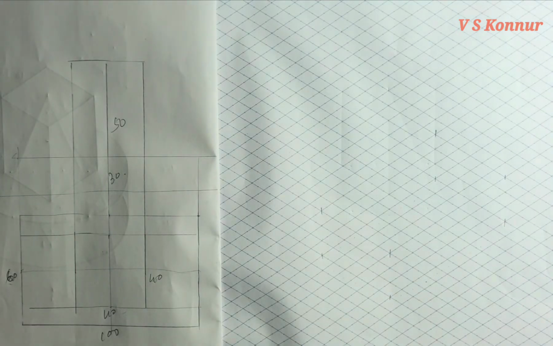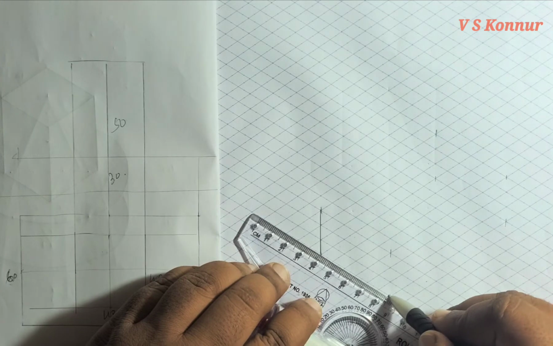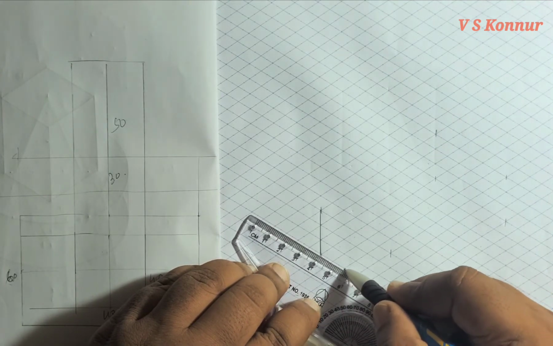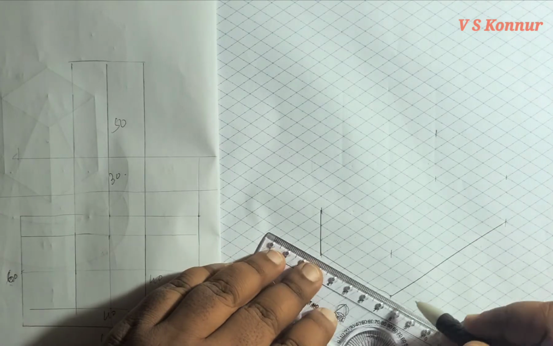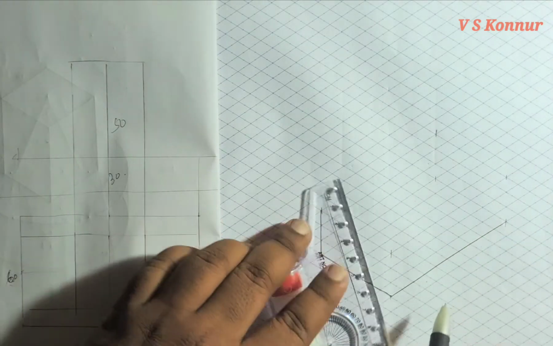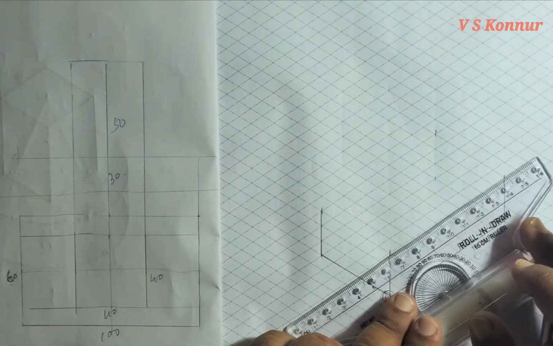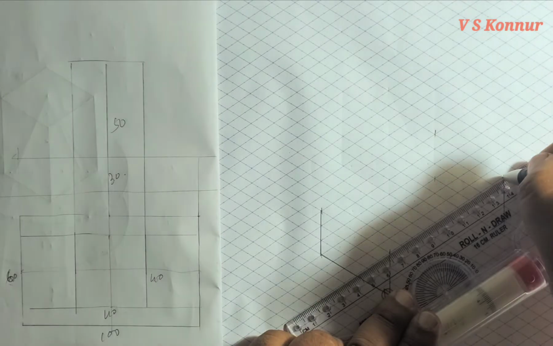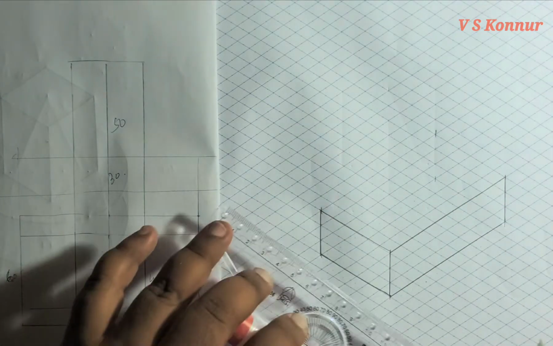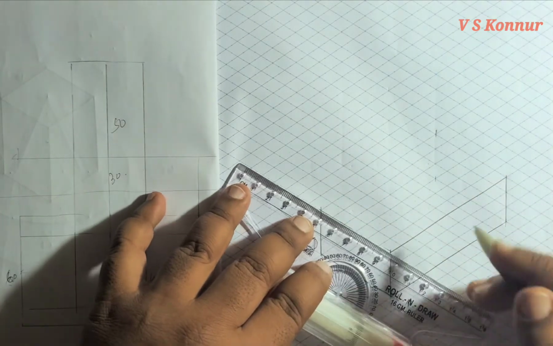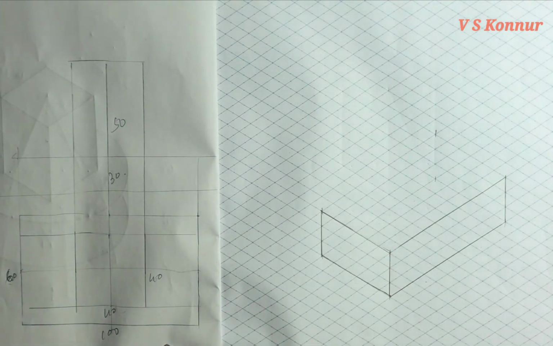Here I will join only the visible lines, not all the lines, only those which are visible to the eyes.